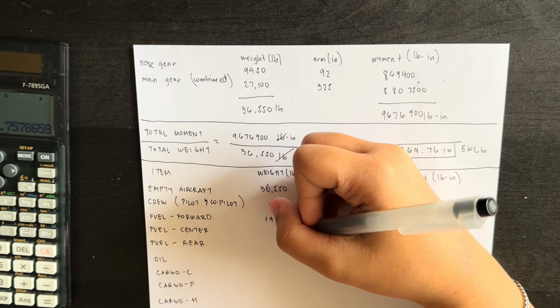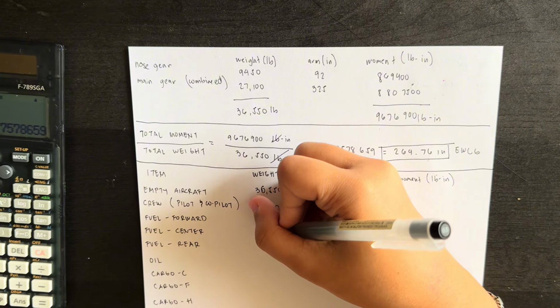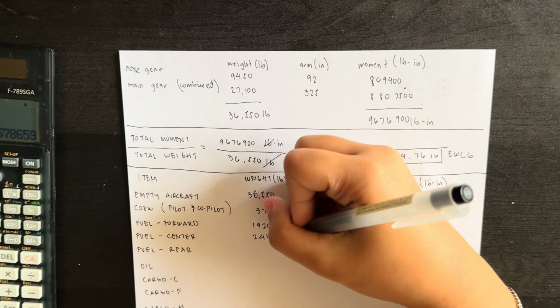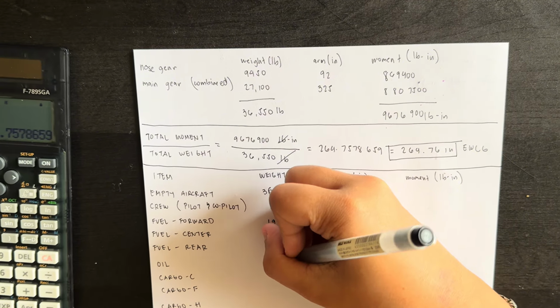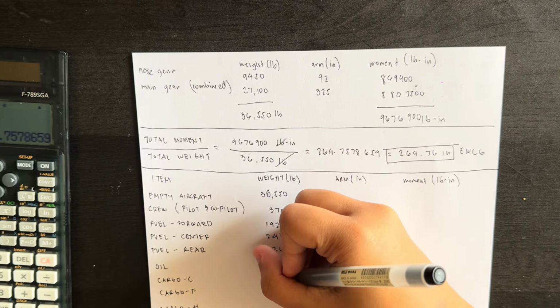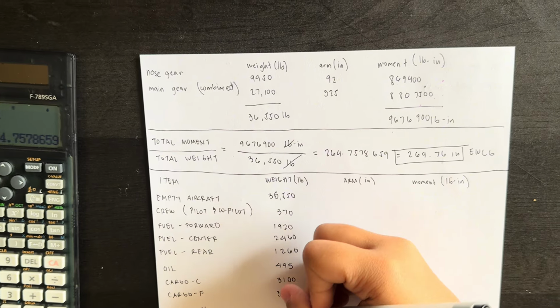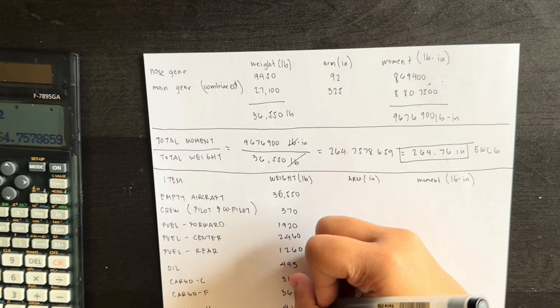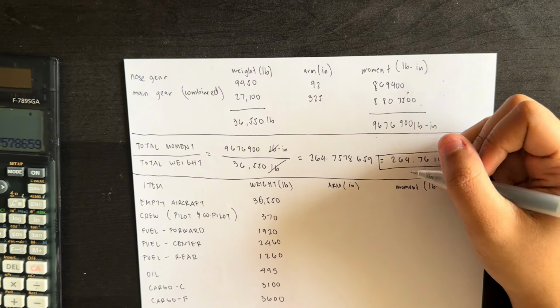For the fuel, we will multiply each by 6 since it is stated in the problem that fuel weighs 6 pounds per gallon. For the forward tanks, 320 gallons times 6 is equal to 1,120 pounds. For the center tanks, 410 gallons times 6 is equal to 2,460 pounds. And for the rear tanks, 210 gallons times 6 is equal to 1,260 pounds.